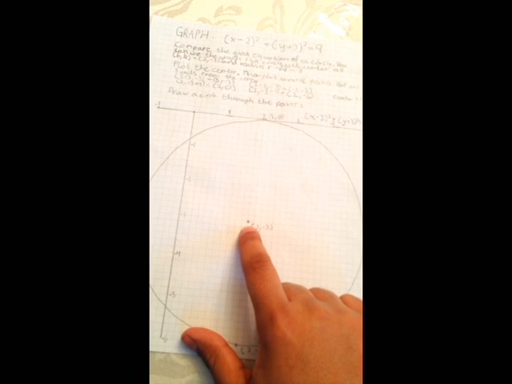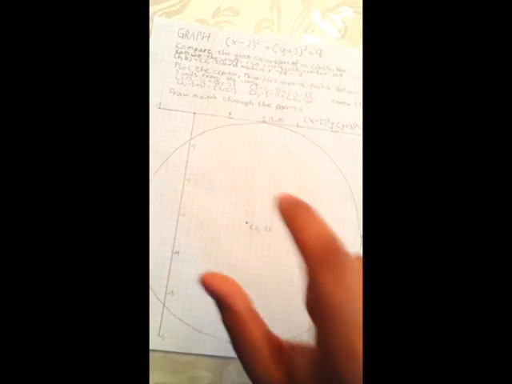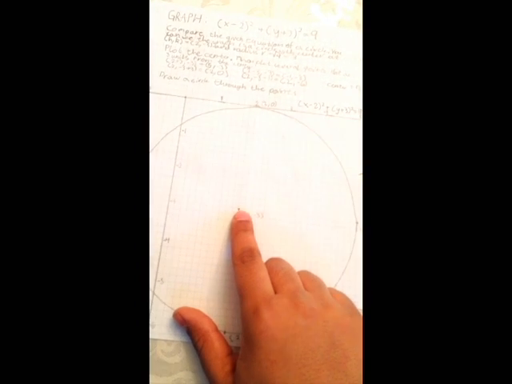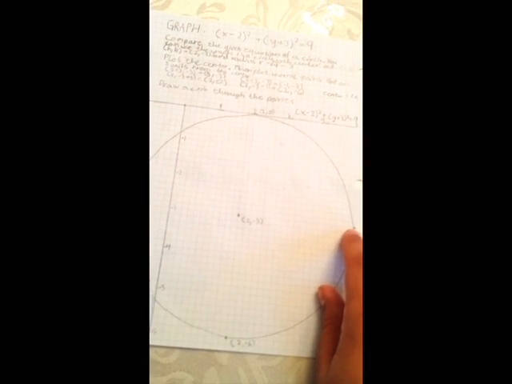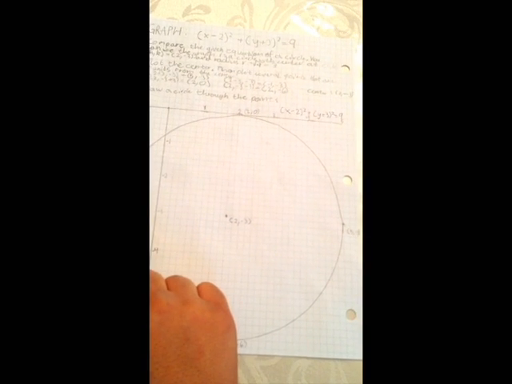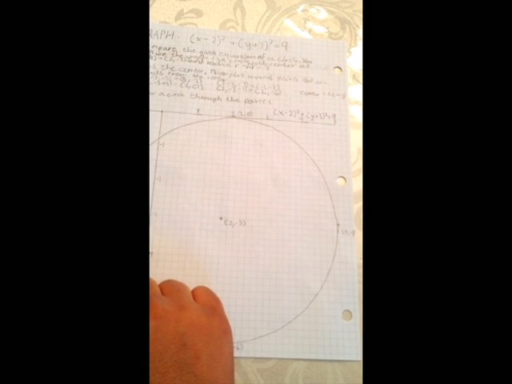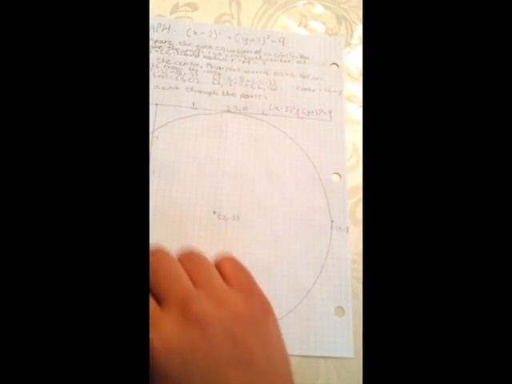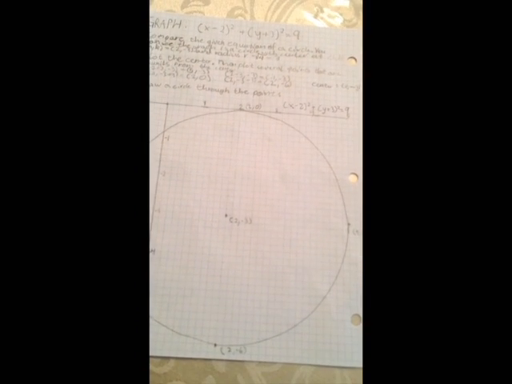From here, you go up 3, taking you to the point 2, 0. To the right 3, taking you to the point 5, negative 3. Down 3, taking you to the point 2, negative 6. And to the left 3, taking you to the point negative 1, negative 3. Now you make curves that connect these 4 points, and you have a circle that is translated.